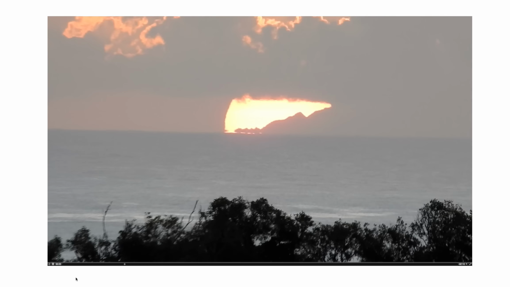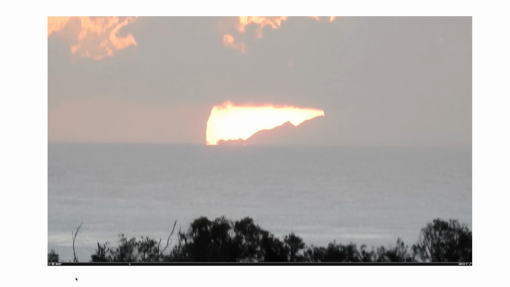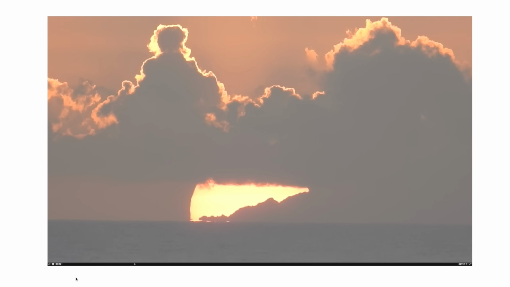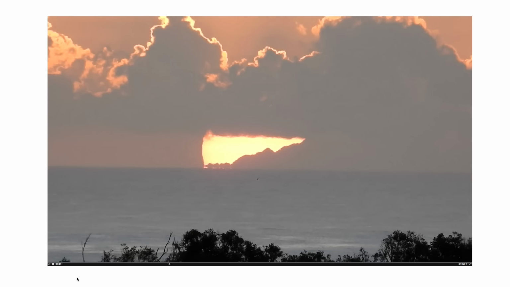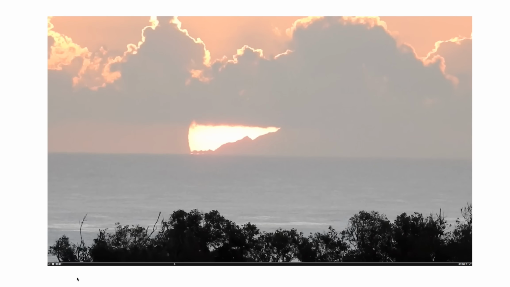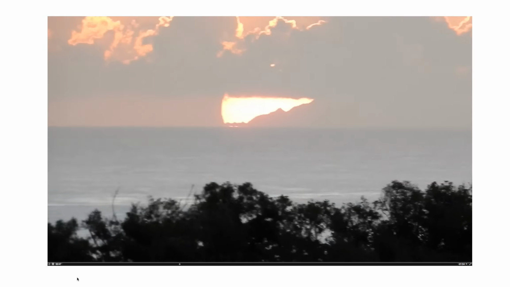And you can actually watch as the sun comes up. It's a beautiful sight. You shouldn't be able to see this if the Earth was round. This wouldn't be here.